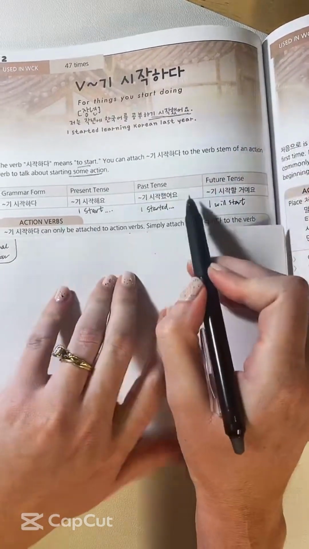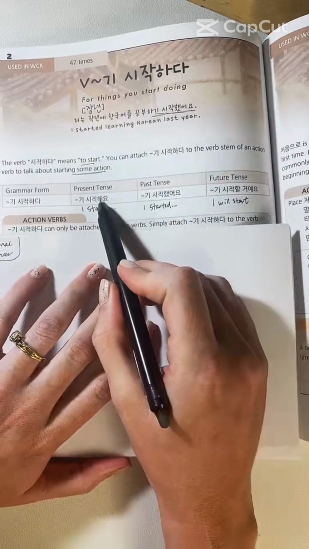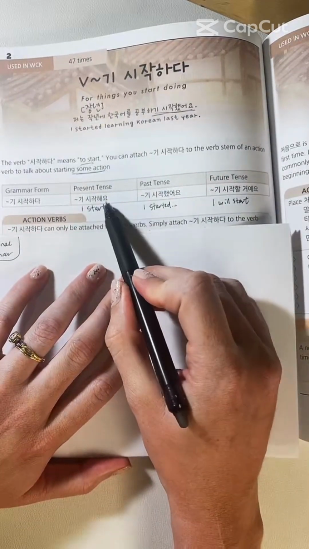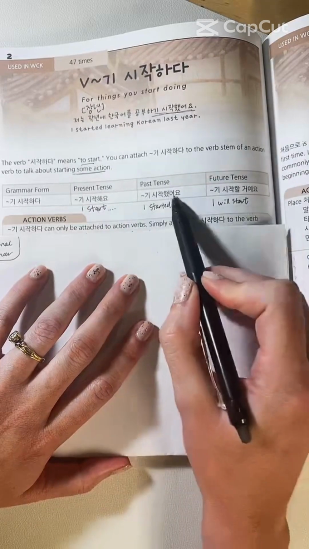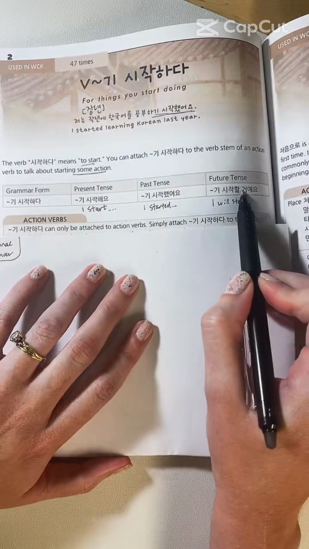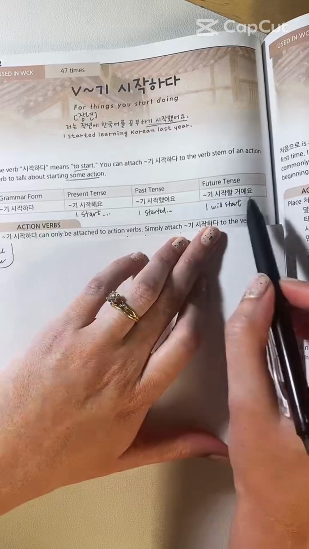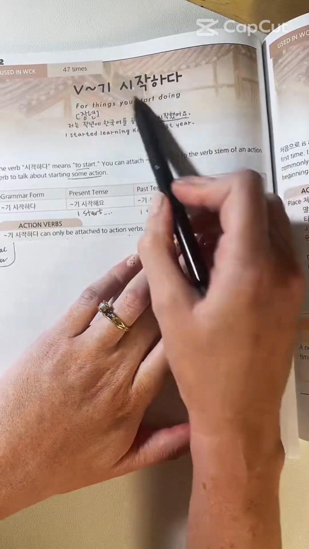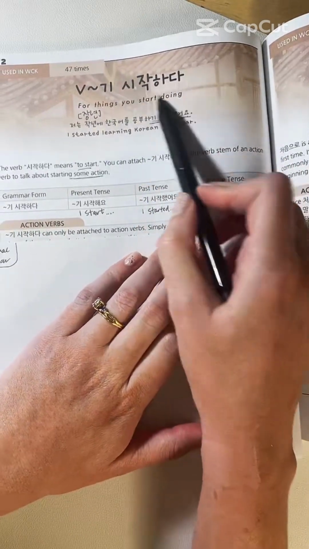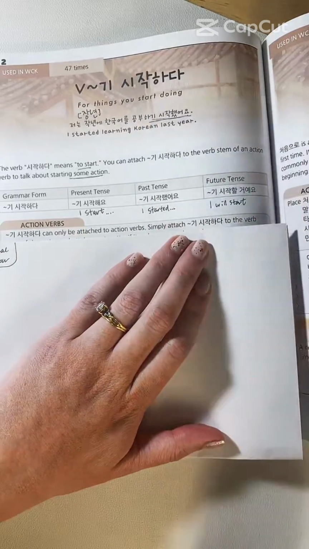So you probably recognize these conjugations from just 하다, right? You know how to conjugate 하다 into the present tense, into the past tense, and into the future tense. So it's just the same conjugation with this grammar form, because 시작하다 is just a verb. It's just a regular 하다 verb, and you can conjugate it however you want.